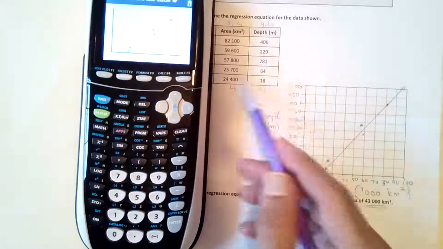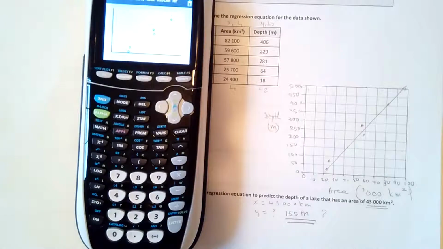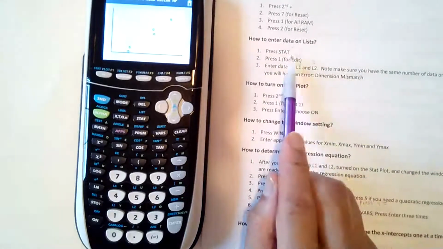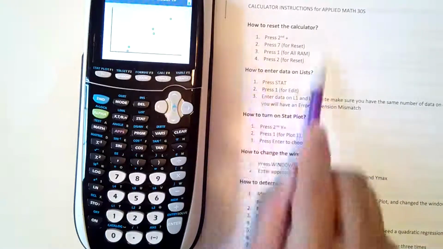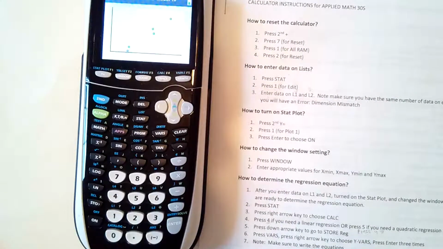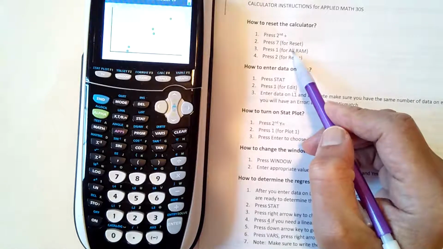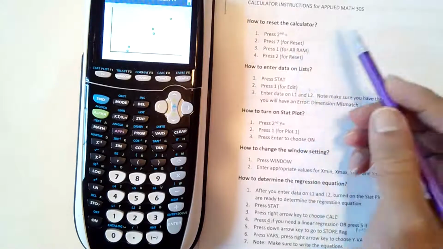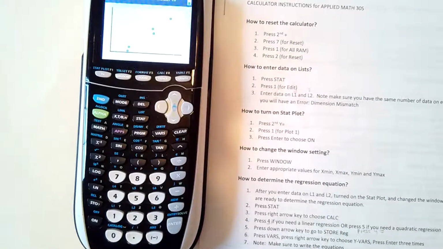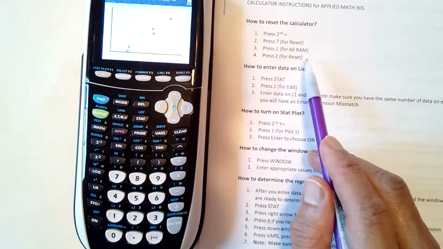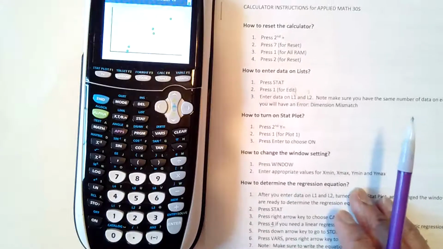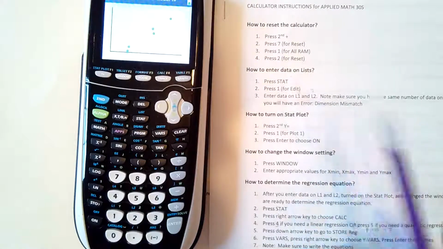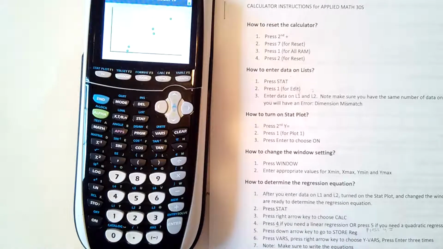So we enter our data into our calculator using stats, and we have done step 1. First of all, we reset our calculator, which you don't need to do every time. It's only when you're sharing calculators that you want to reset. If you're just using it for the equation of a straight line, you don't need to reset it, but it's not a bad practice to reset whenever you share a calculator with someone else.